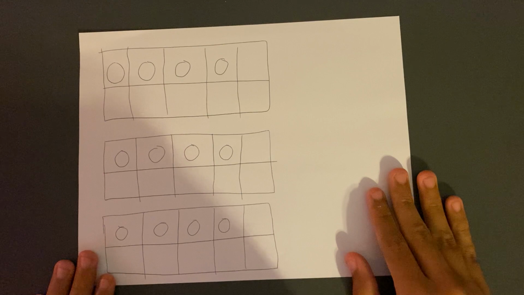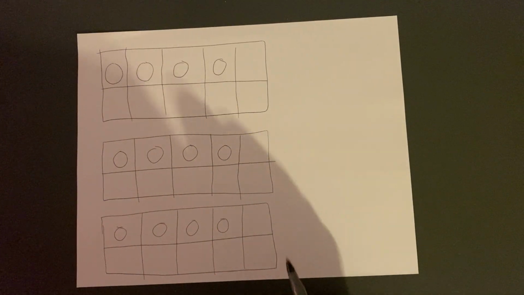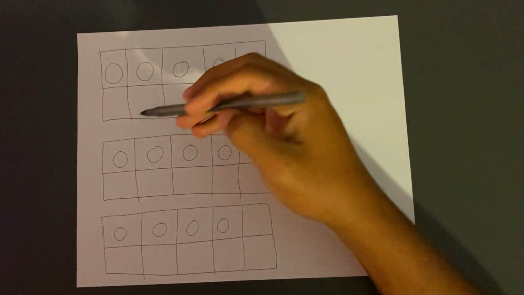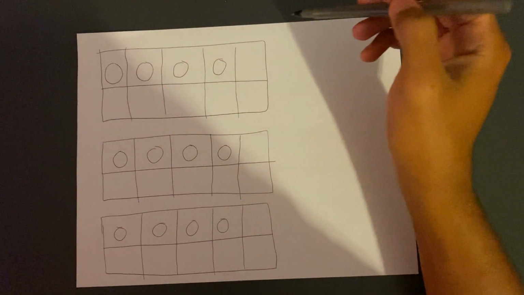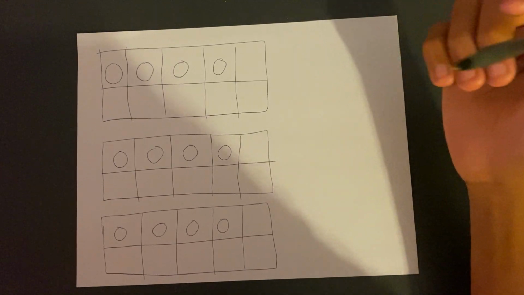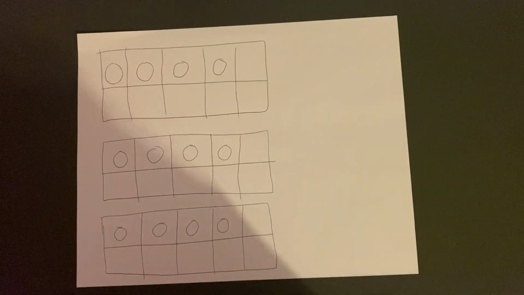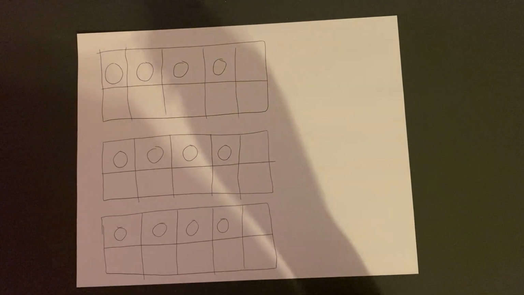The next stage, with the next strategy that I'll be using, is 10 frames. For 10 frames, usually it would work best with multiplication, but you could also do this with division. For this one, the students will be creating their own 10 frames for the representation stage, which utilizes things that the students will be drawing rather than having tangible objects that they will be moving around.